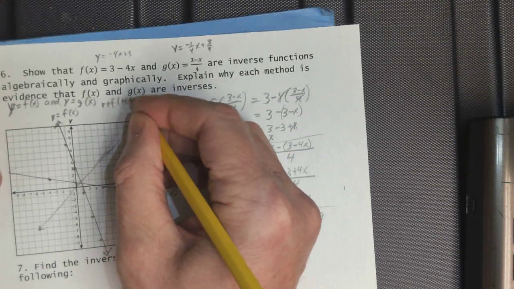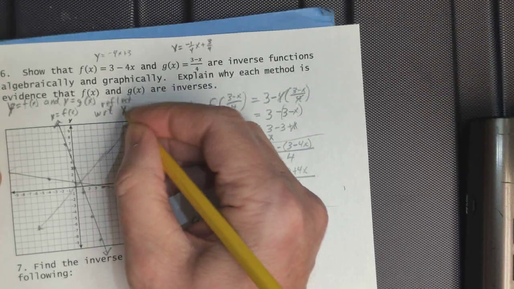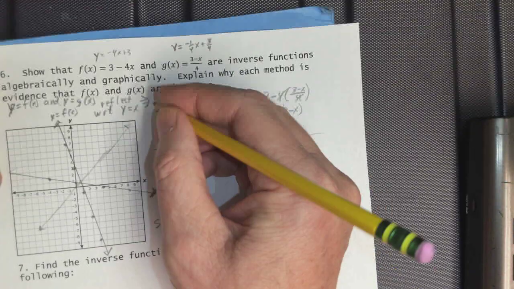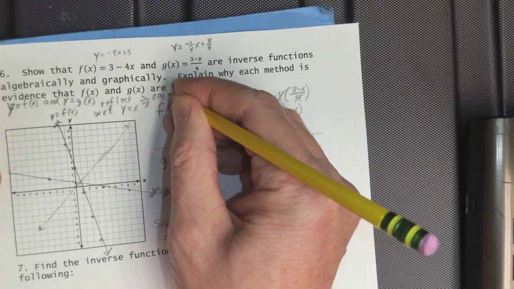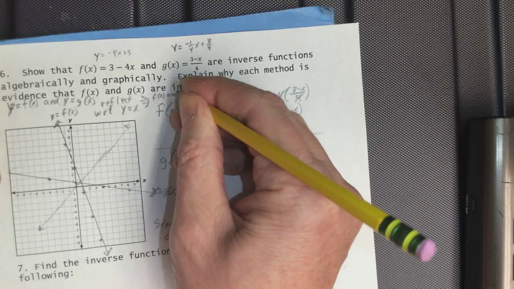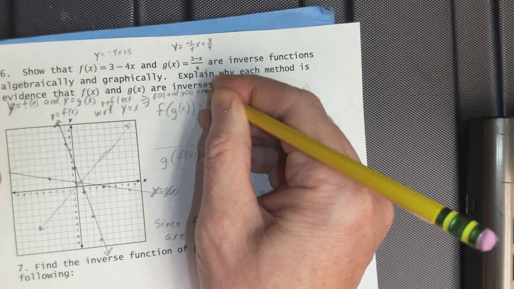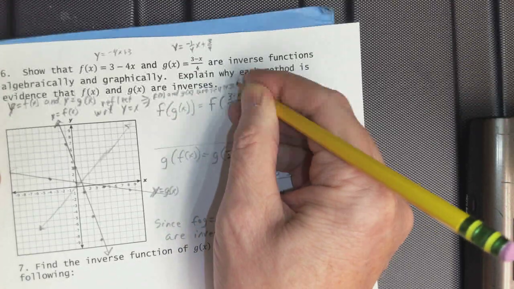Reflect with respect to y equals x, which concludes that f of x and g of x are inverse functions. Okay.